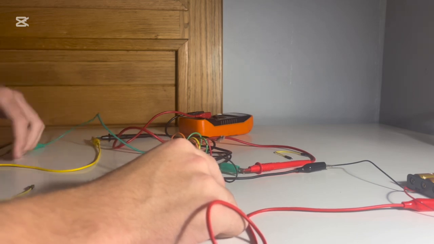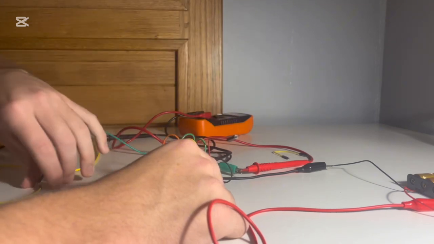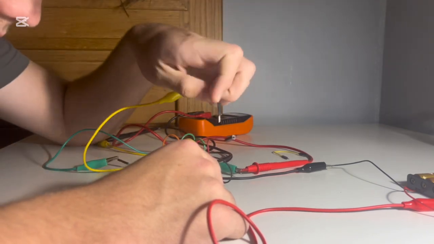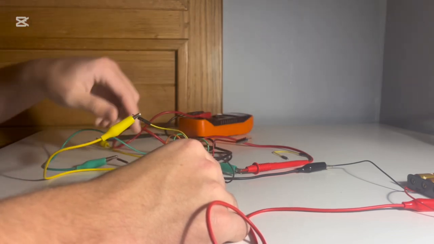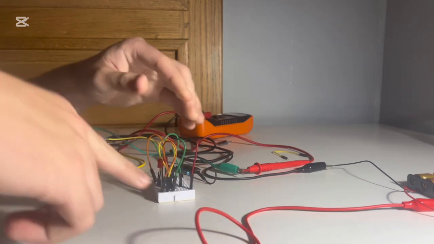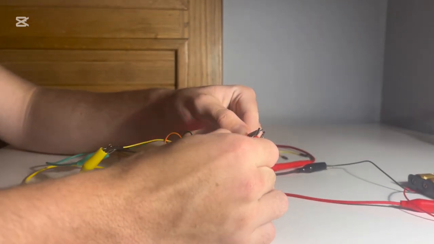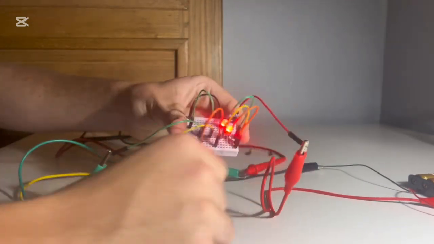With the ammeter connected in the yellow branch, the current flowing through both branches should be the same, as both branches offer the same resistance. You can see the ammeter reads 7.6 milliamps in the yellow branch, and the negligible difference is probably due to one LED having used more than the other in the past.